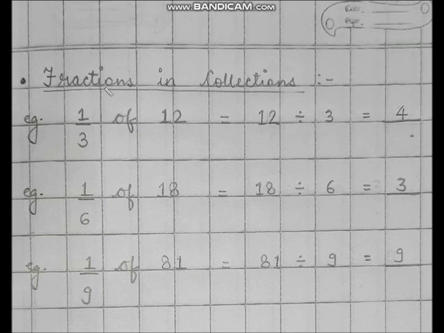Now, how to find fractions in collections? Now see, fractions in collection means we will find a number from a fraction. For example, 1 upon 3 or 1 by 3 of 12. We have to find what is 1 by 3 of 12. That means 12 is the whole and what part of 12 do we have to find? The 1/3 part, and the 1 upon 3 fraction of it we have to find.